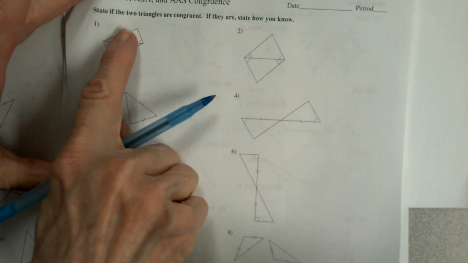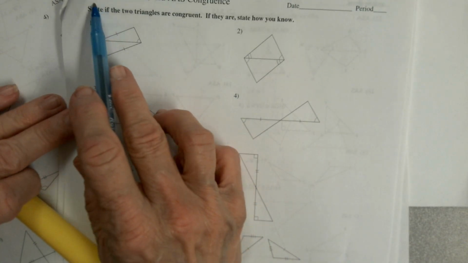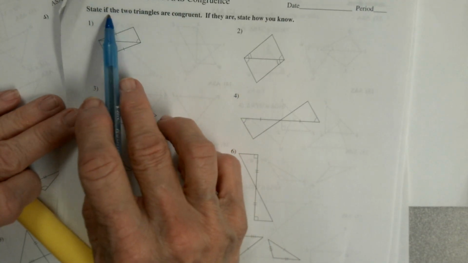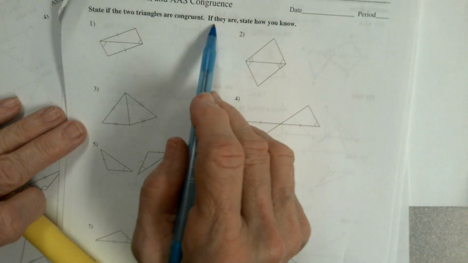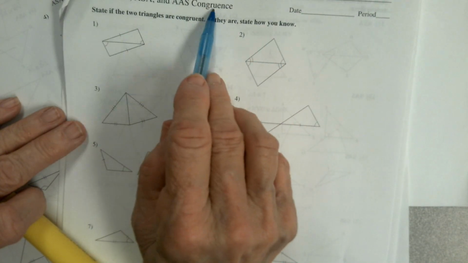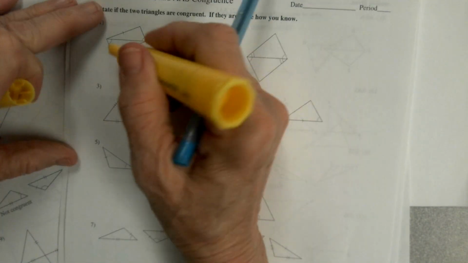Okay, but basically it's the same thing. So again, you're going to find your reflexive, and I'm going to let you start in just a second. It's the same thing. Name one of these. State if the two triangles are congruent. Just put yes or no. You don't have to, there's no letters anyway. And state how do you know. That's it. So you're going to do all of that. I'm going to let you get started in just a second.